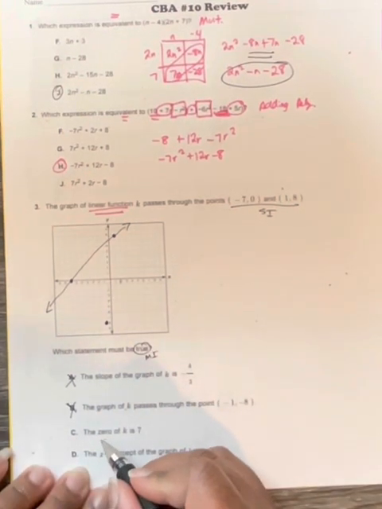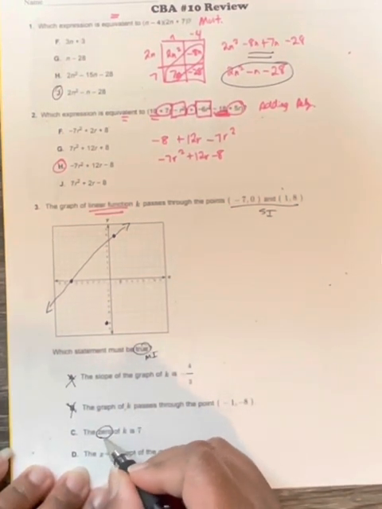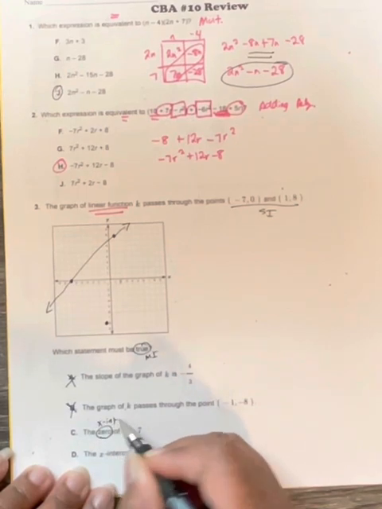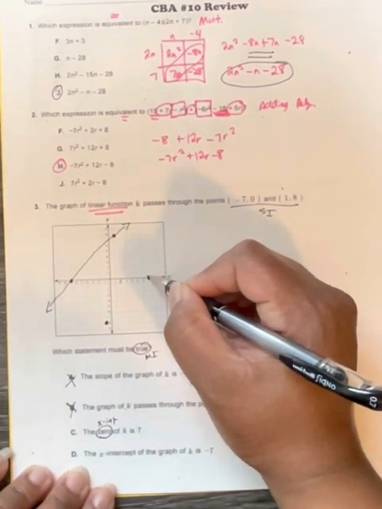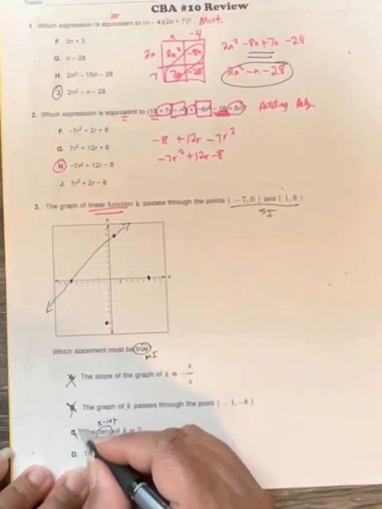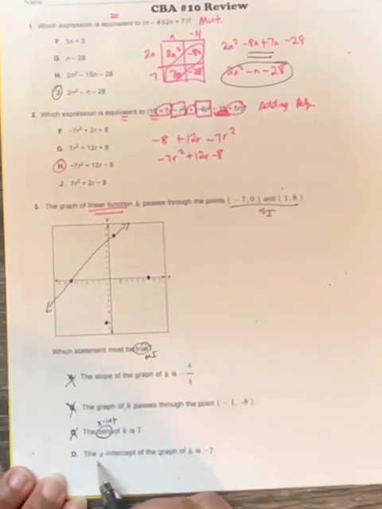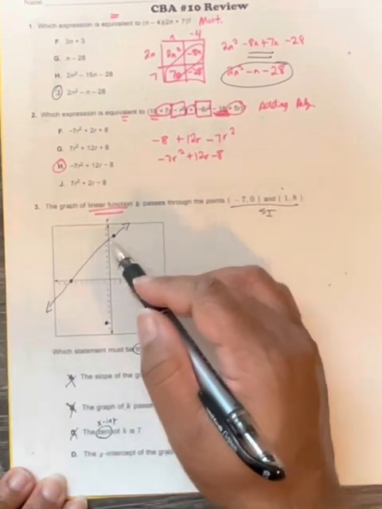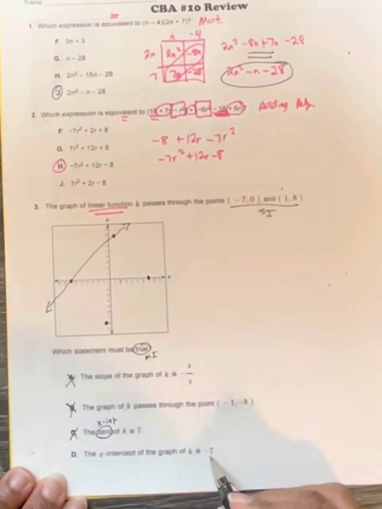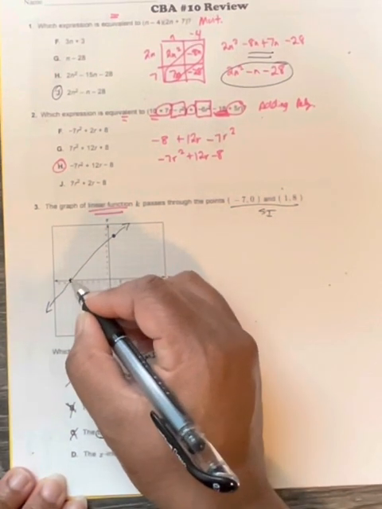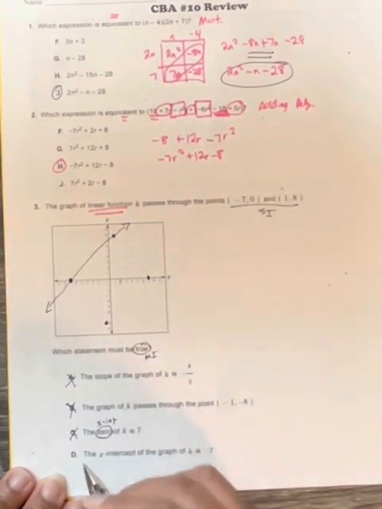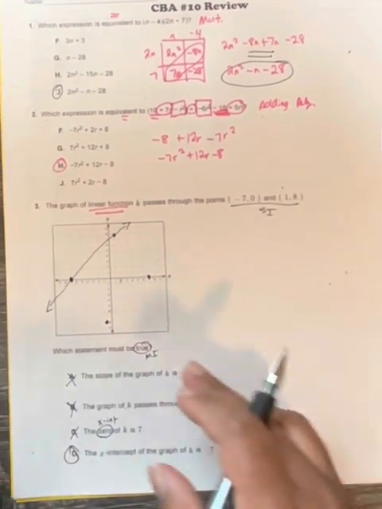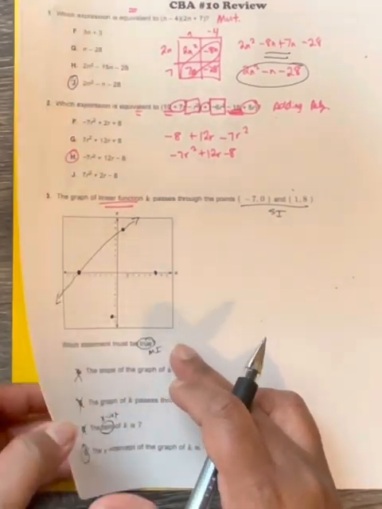It says that the 0 of K is 7. Remember, 0 means x-intercept. And it's definitely not passing through there, so not there. And then it says the x-intercept, meaning where the graph crosses the x-axis, is at negative 7. And that's exactly what's happening. So D's our answer. All right, we're going to keep it moving.